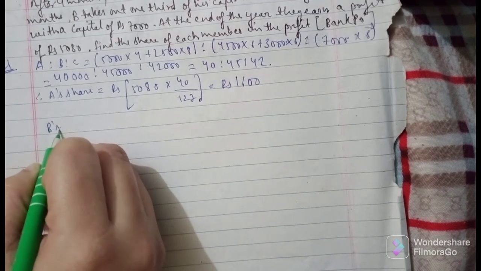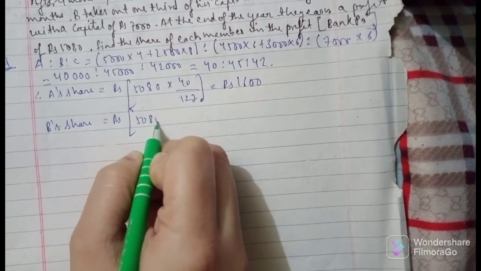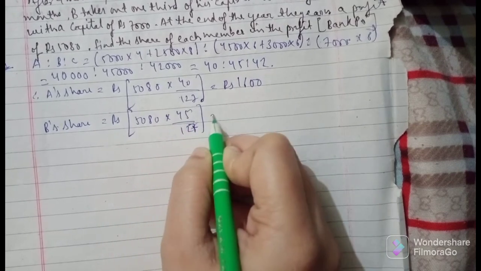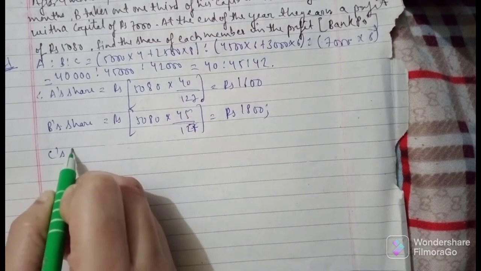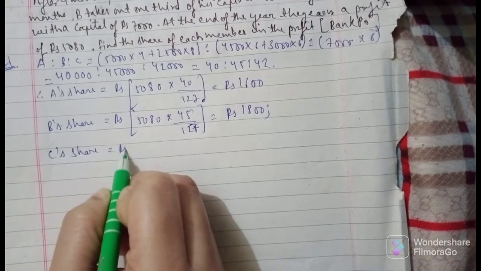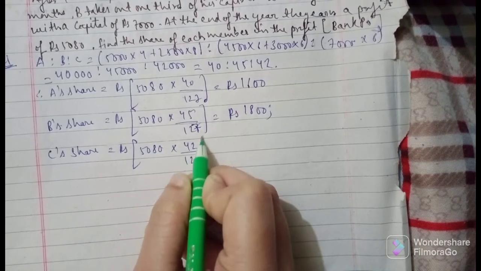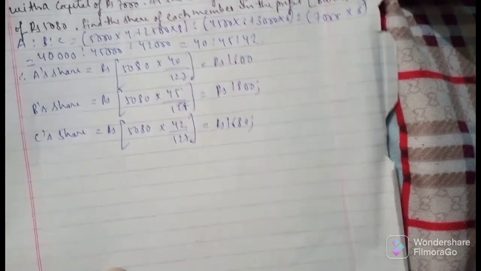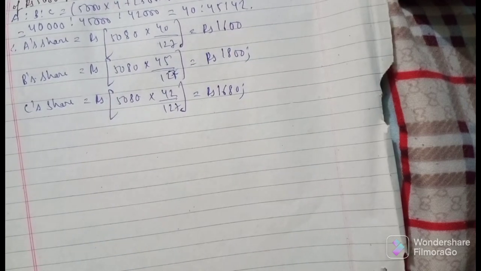Now B's share equals rupees 5080 into 45 upon 127, which will give you rupees 1800. And talking about C's share, rupees 5080 into 42 upon 127 equals rupees 1680 that we get here. So these were A's share, B's share, and C's share respectively that we had to find out.